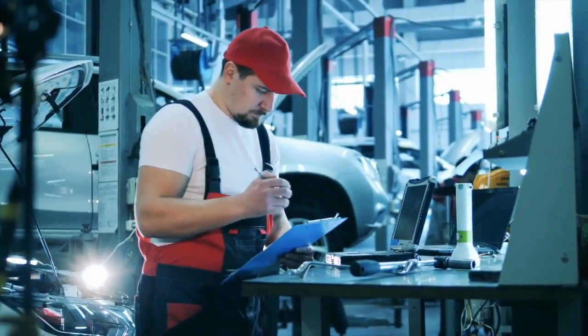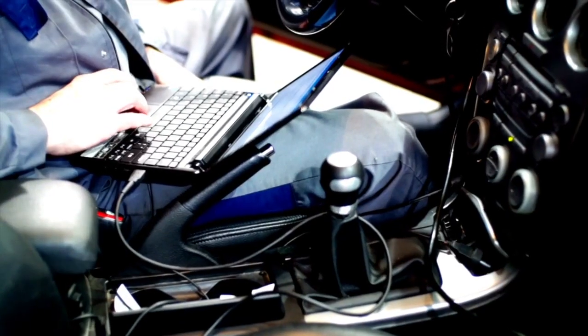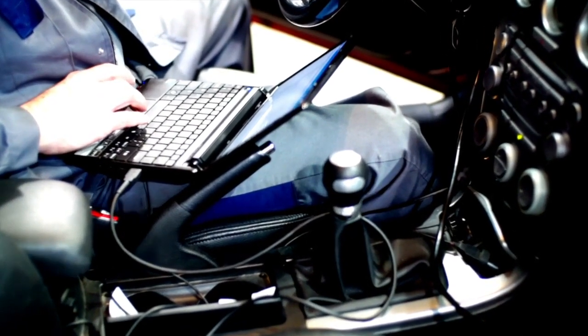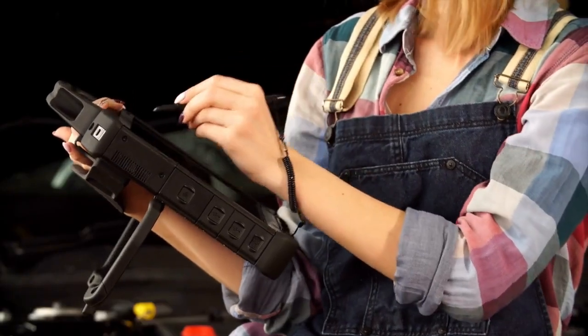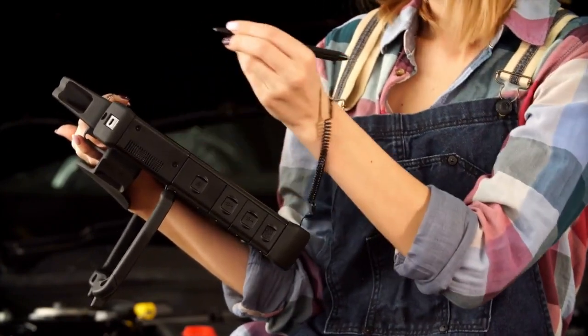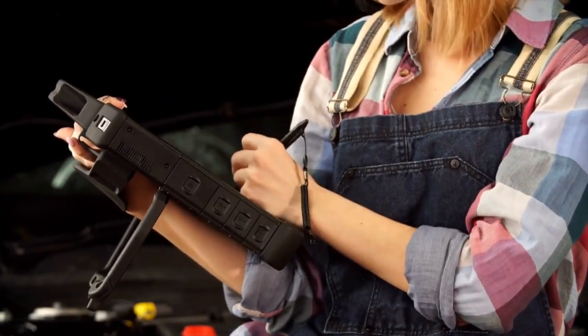OBD II connector: a connector found on the vehicle that allows the OBD II scanner to connect to the vehicle's diagnostic system. In some cases, a smartphone or tablet with a specific app can be used to read and clear DTC codes instead of an OBD II scanner. However, these applications often require an OBD II adapter connected to the OBD II connector in the vehicle in order to function.